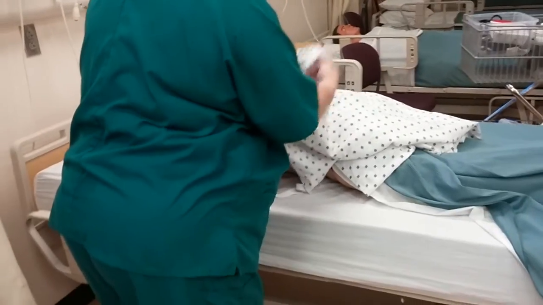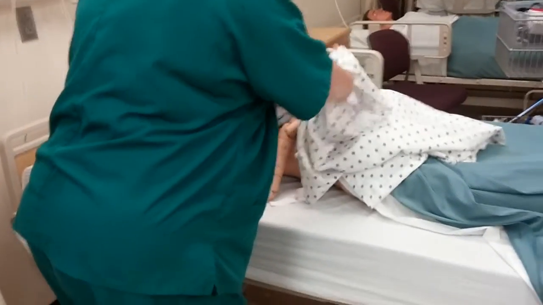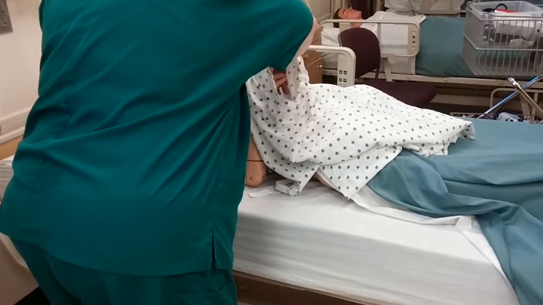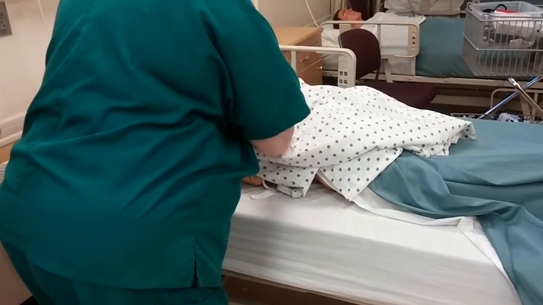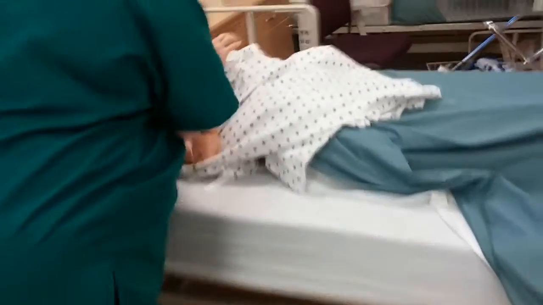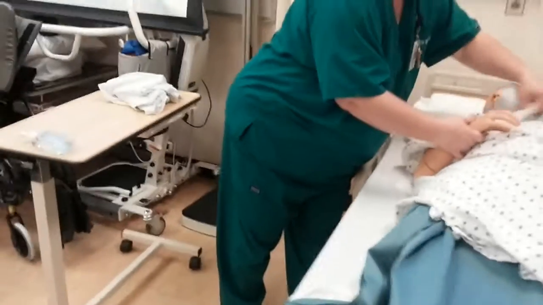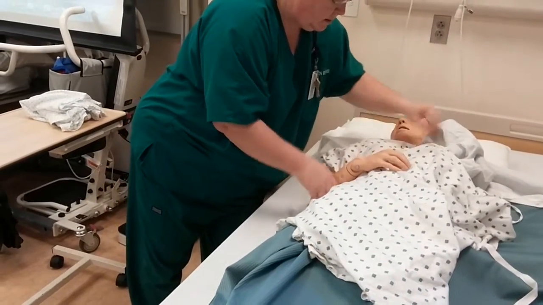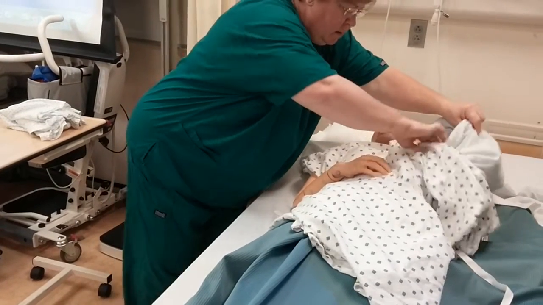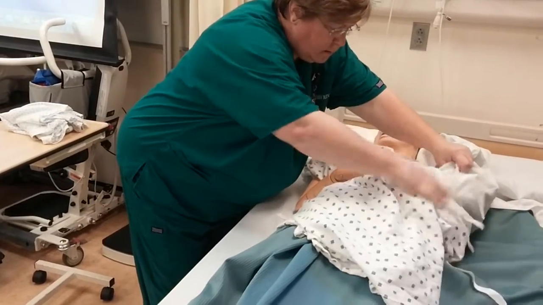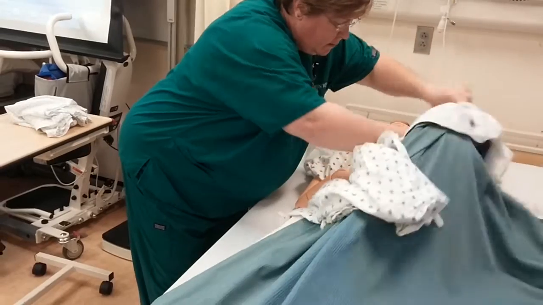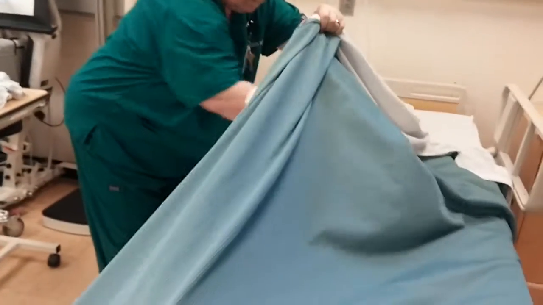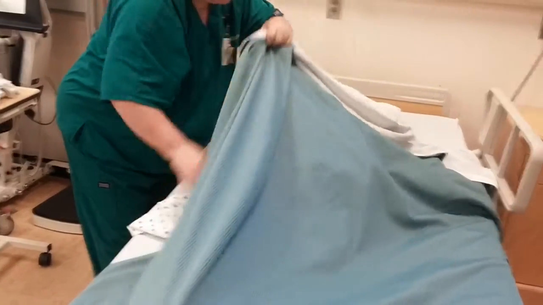And again, when you're dressing, you reach to the outside of the garment and cradle that arm as much as possible. I'm not moving this arm very much, just keeping them covered. Cover as much as possible.